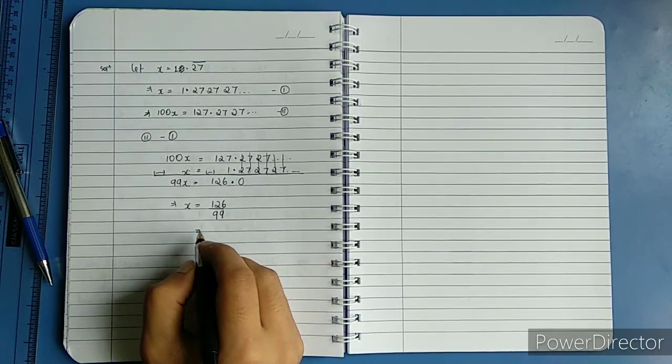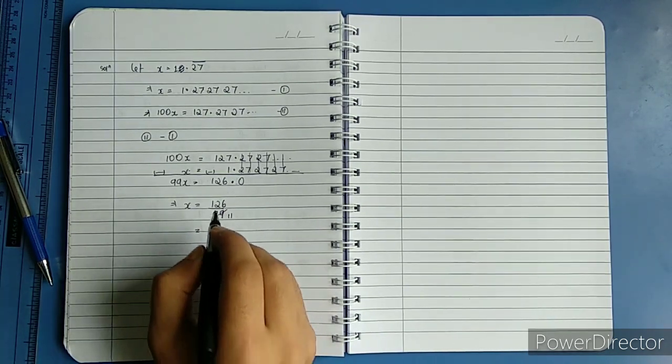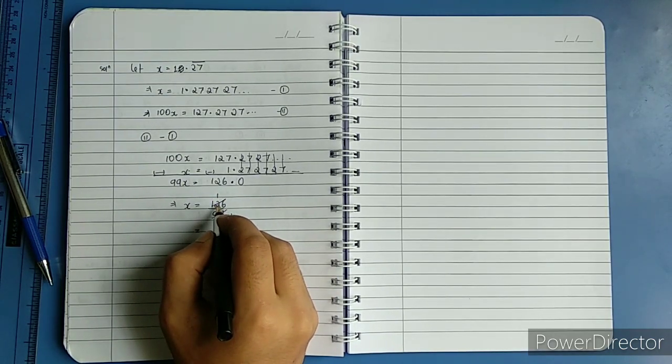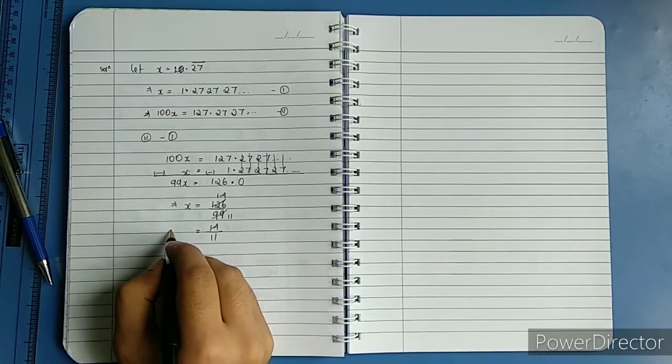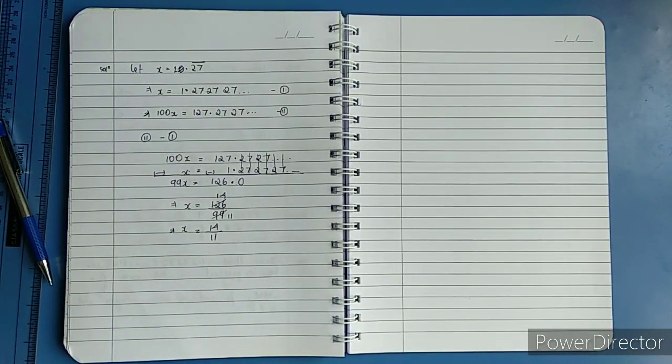On solving, we get 9 11s are 99, 9 1s are 9, 9 4s are 36. So x is 14 by 11. So this is our rational number.